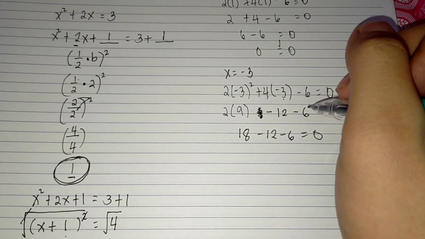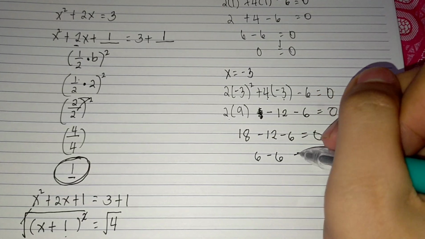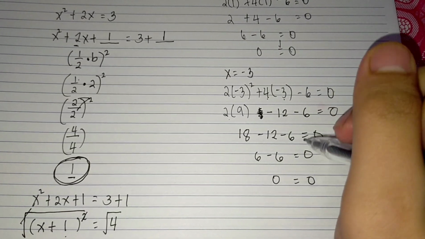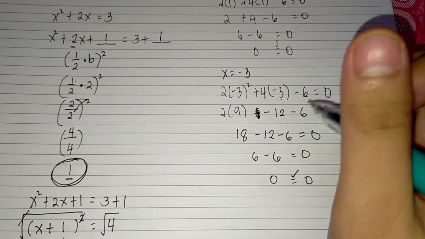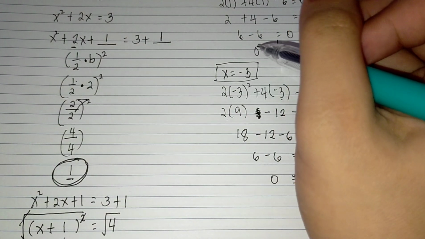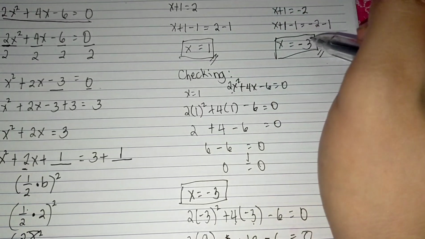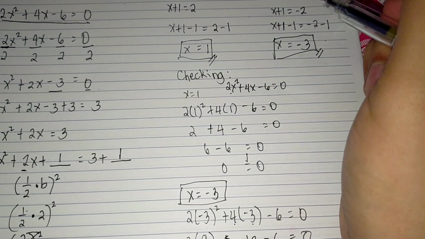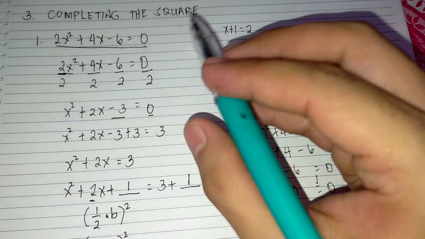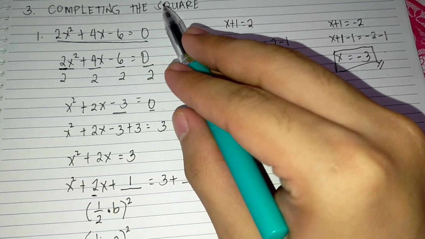So, now, 18 minus 12 is what? 6. And 6 minus 6 is equal to 0. So, 6 minus 6 is 0. Therefore, 0 is equal to 0. So, tama din yung answer natin na negative 3. So, therefore, the answers are positive 1 and negative 3. Okay? So, that is the answer for the first example. 2x squared plus 4x minus 6 is equal to 0 by completing the square.